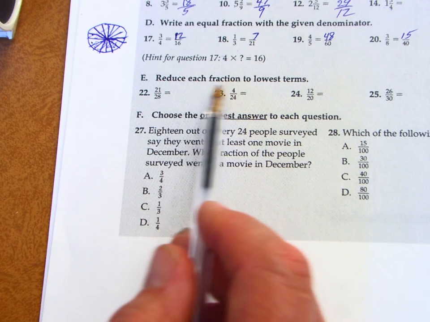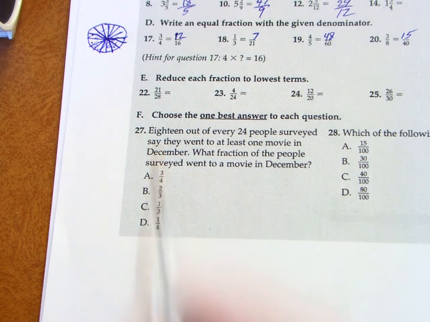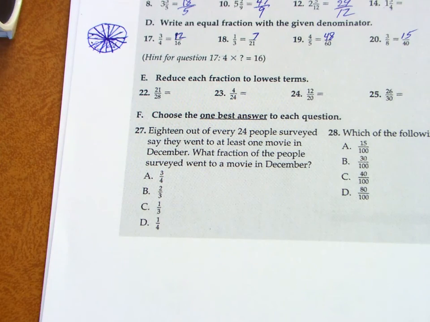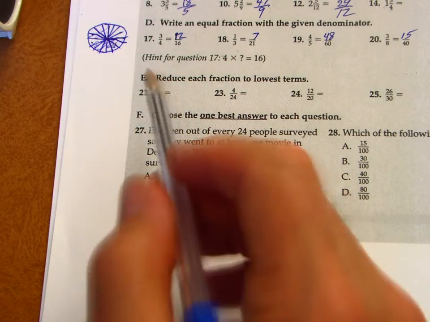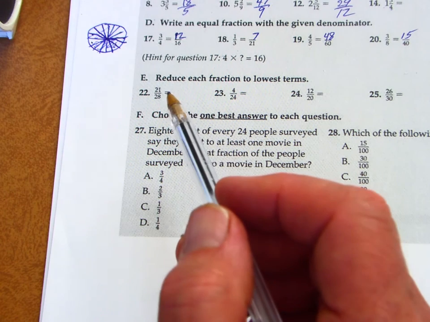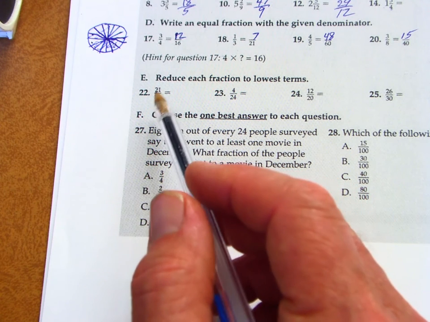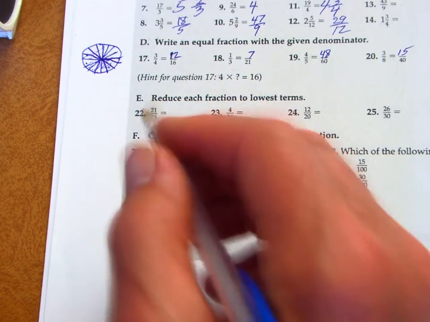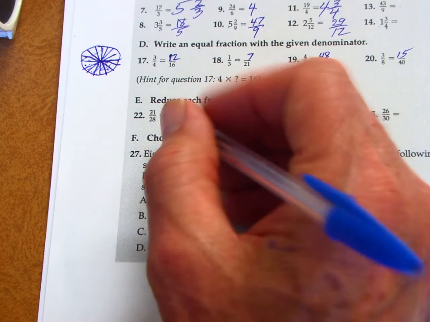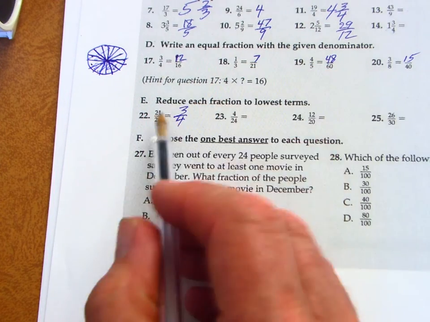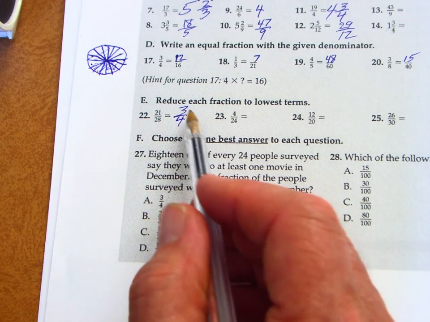Here we're going to reduce this time. Reduce each fraction to the lowest terms. So you want to find a number that goes into both 21 and 28. One thing you can always do, if both numbers are even, you can divide by 2 at least. But 21's not even, so we have to think of another number. If you know your multiplication facts well, you might know that 7 times 3 is 21 and 7 times 4 is 28. So I'm going to divide by 7. 7 times what is 28? 4. 7 times what is 21? 3. 21/28ths is the same as 3/4.